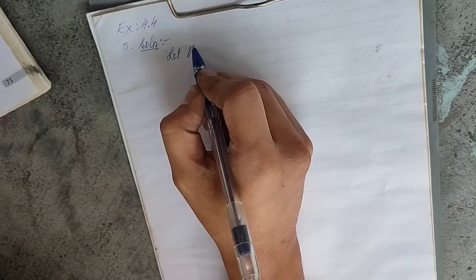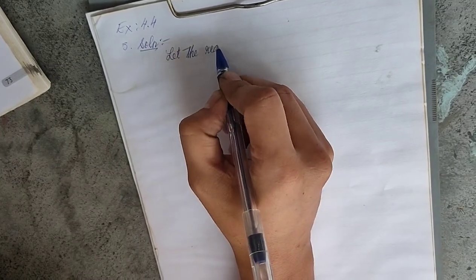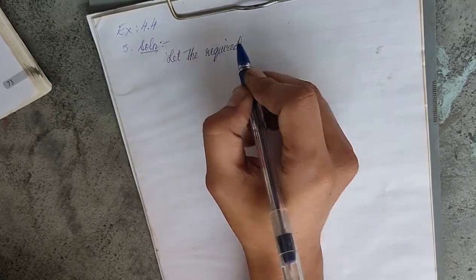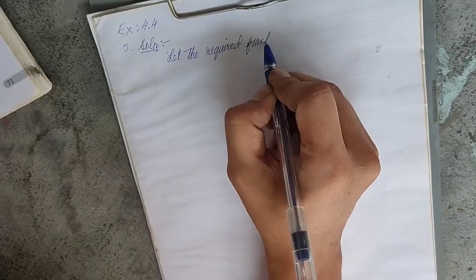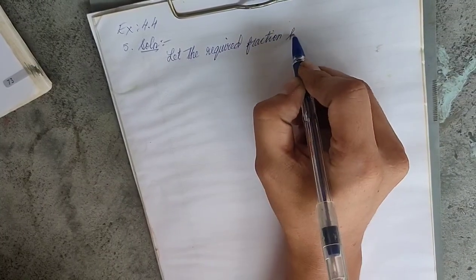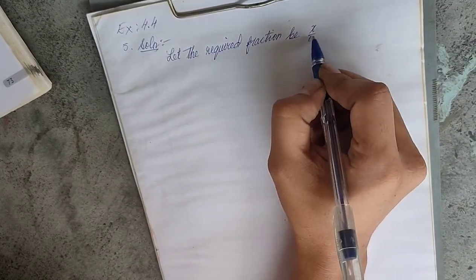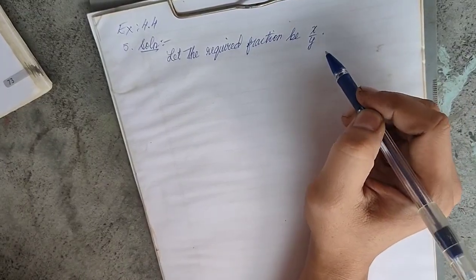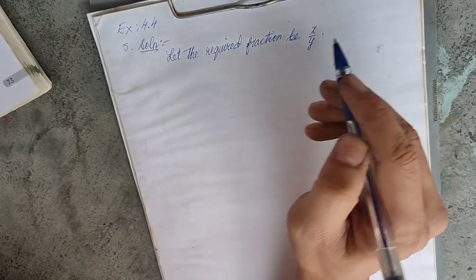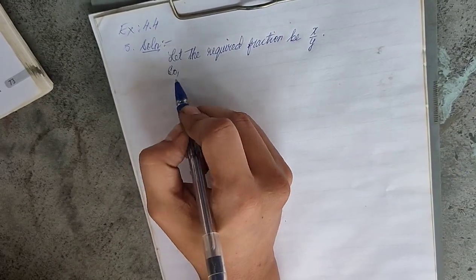Let the required fraction be x by y, where x is the numerator and y is the denominator. So let us write one equation from the first sentence.